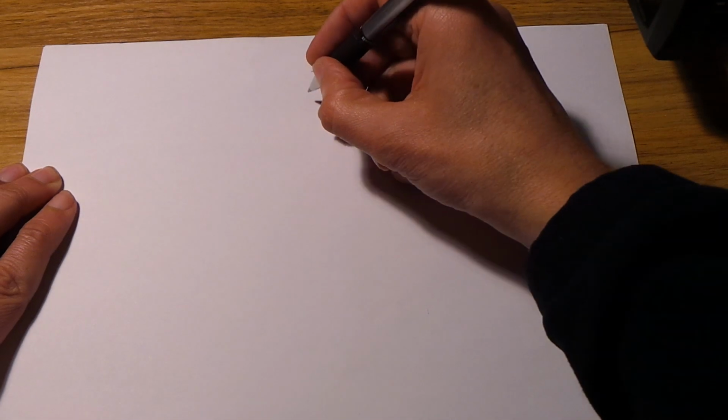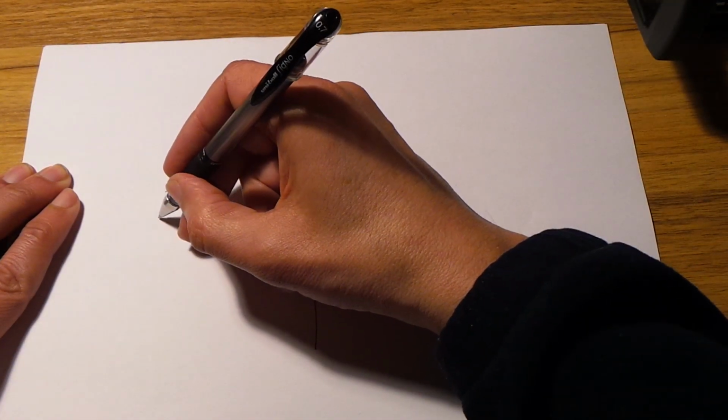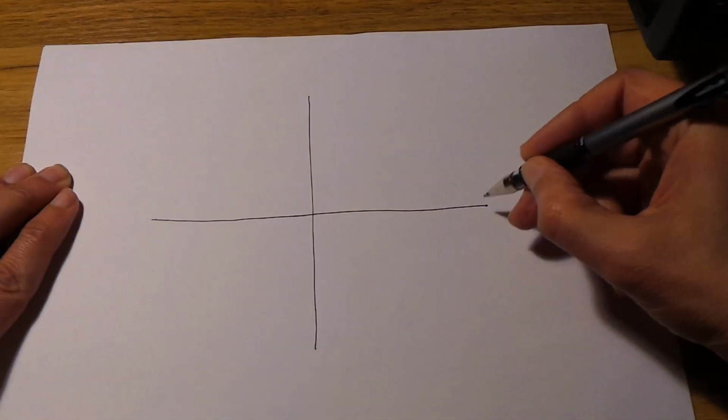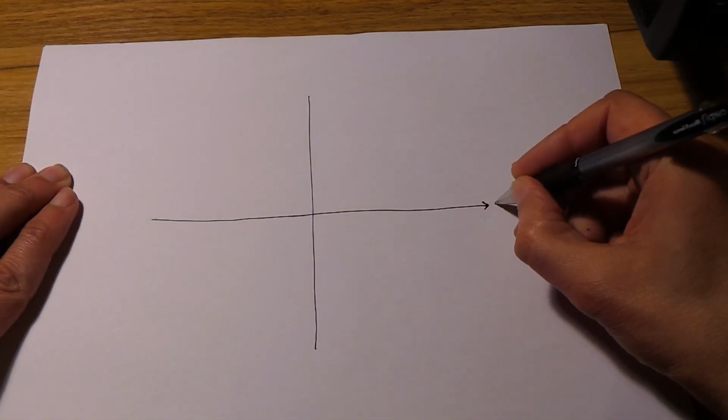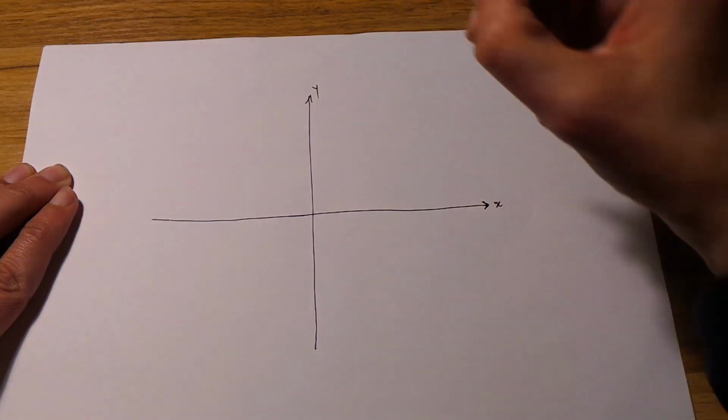So to start with, we're just going to draw an XY plot, a two-dimensional graph with an x-axis and a y-axis.